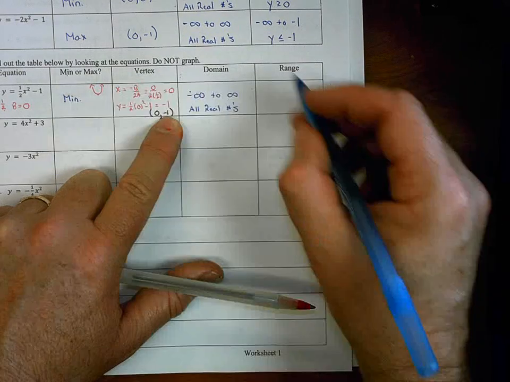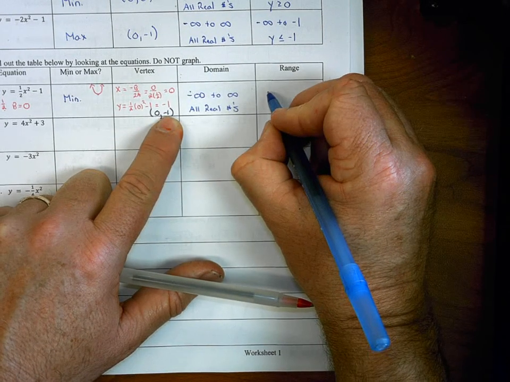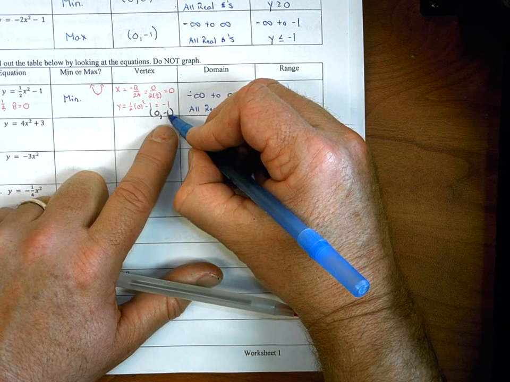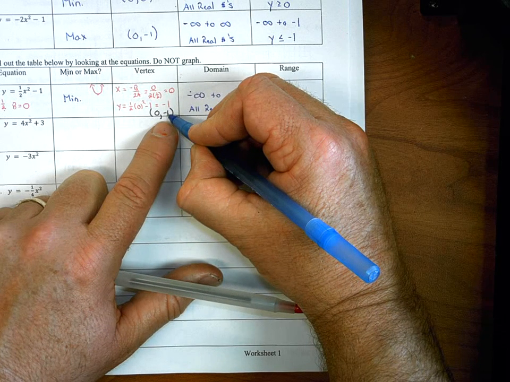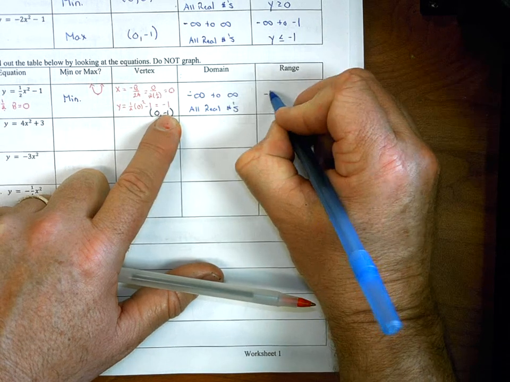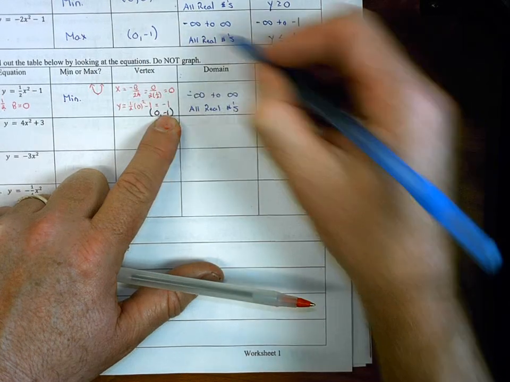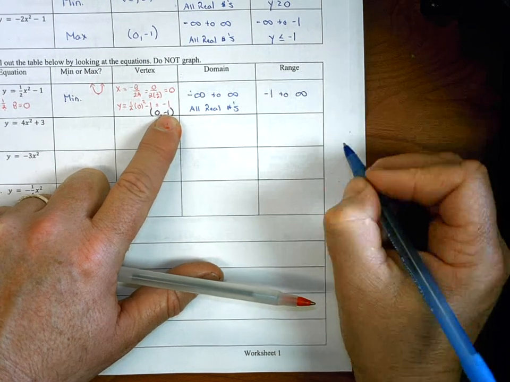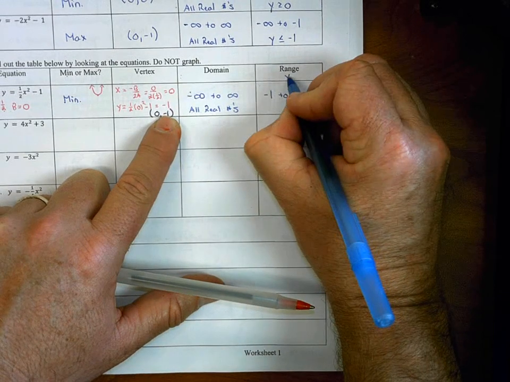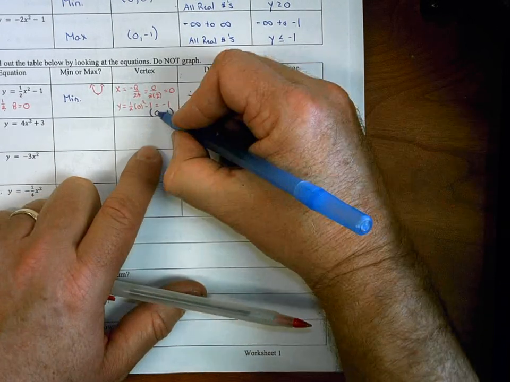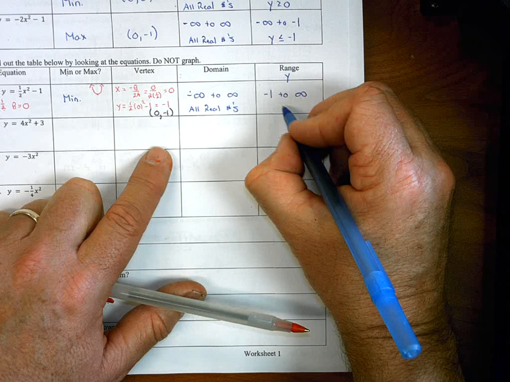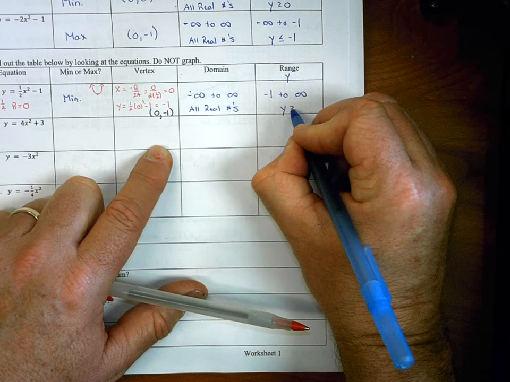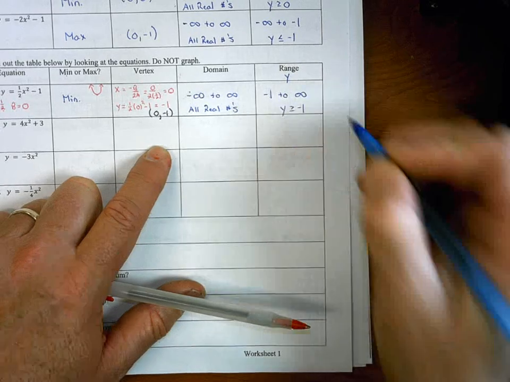Okay, so my range would be, since my parabola is a minimum, that's the smallest number that my range is going to get to. So my range is going to start at negative 1, and then my parabola is going to continuously go up, so it's going to go up to infinity. Okay, range you represent by your y-axis because we're measuring how far it goes up and down. So how would I represent this as an inequality? y is greater than or equal to negative 1.